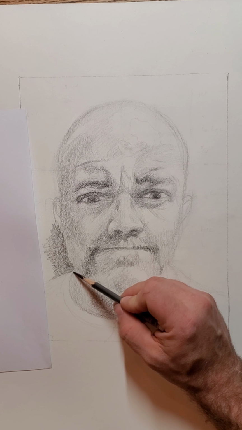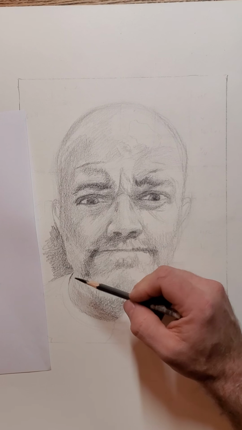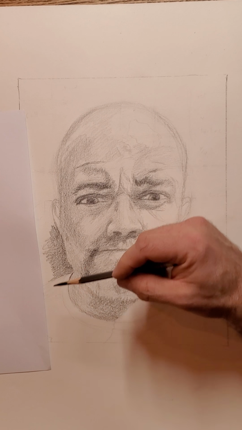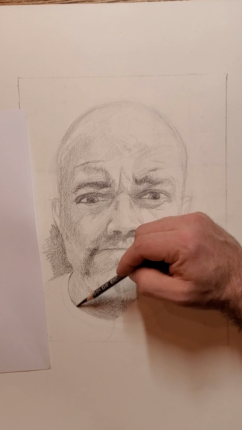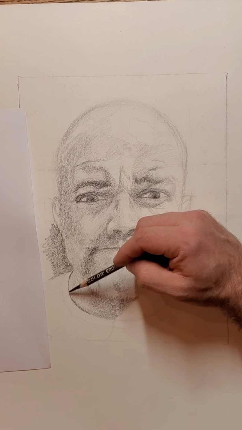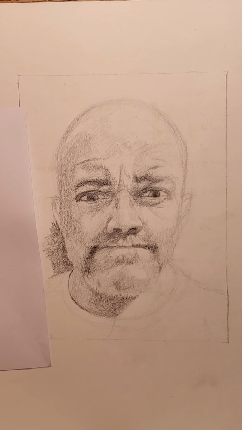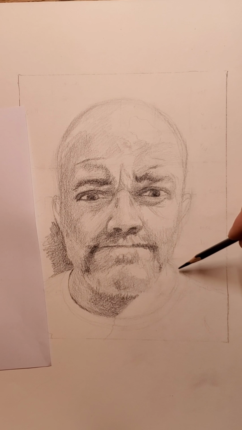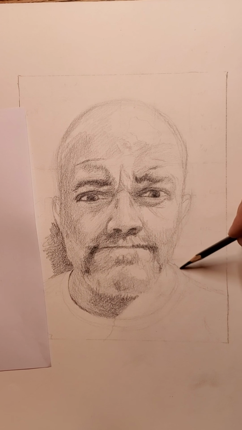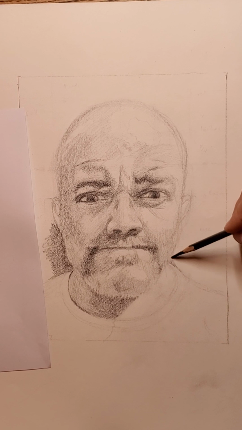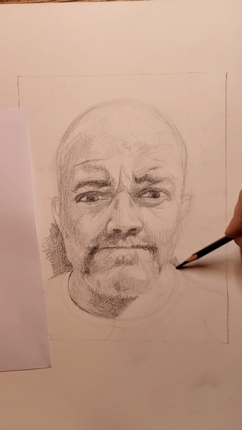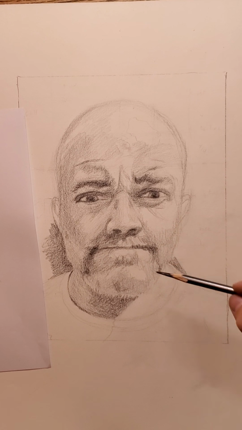Now this little moment under the collar here is in shadow. Shadow lightens up and gets a little darker right there. That's the type of detail that really helps things start to come to life. Over here, the background is much darker than the shirt and the beard.